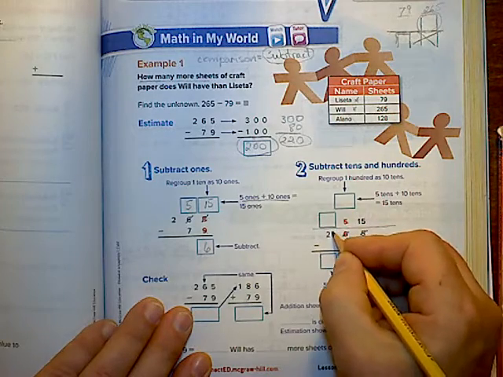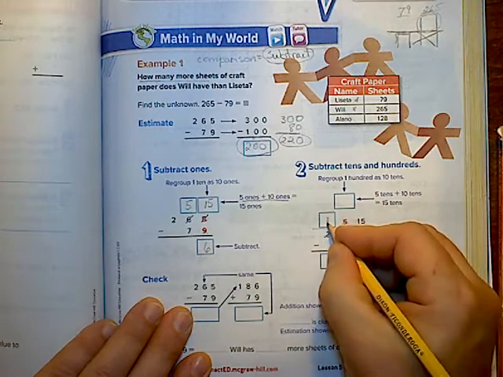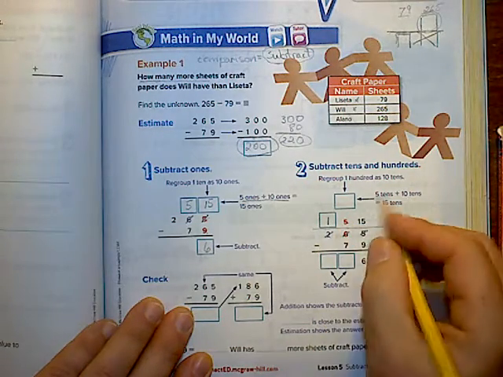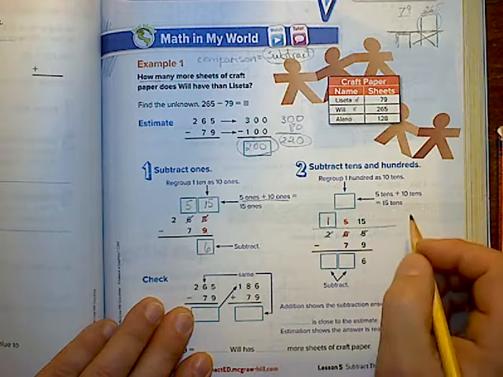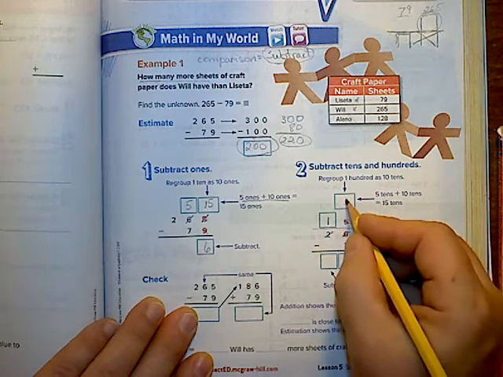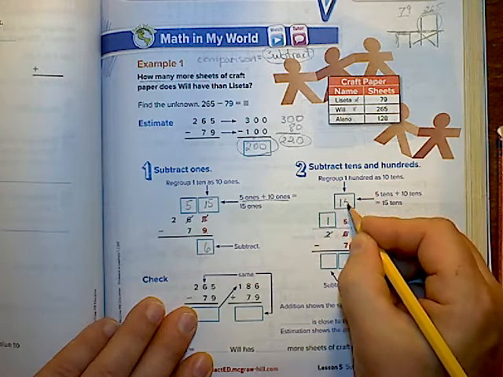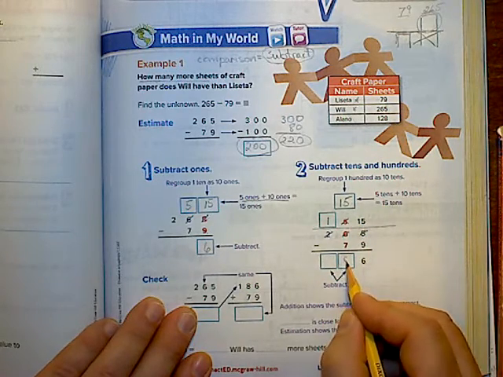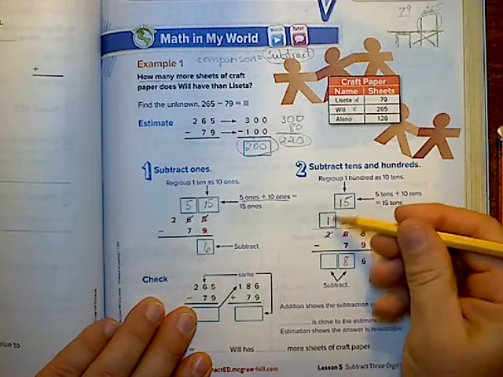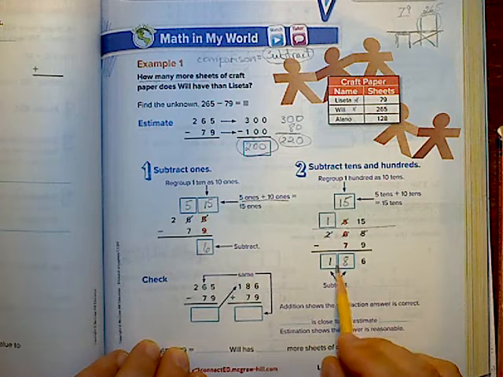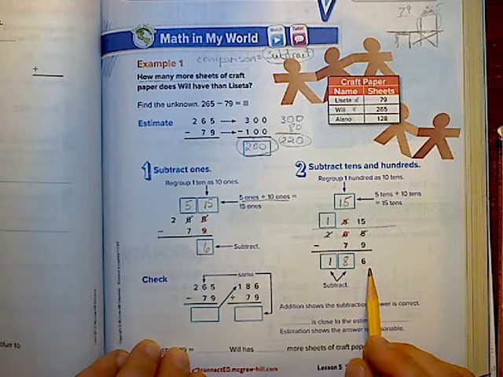So I'm going to take my 2, take one group from it, and then move that group of 10 over here. So it's basically I'm taking 10 tens, which is 100, away from it. So that's going to give me 15 over here. 15 minus 7 should give me 8. And then now 1 minus nothing is just 1. So I should have 186 as my answer. Okay.